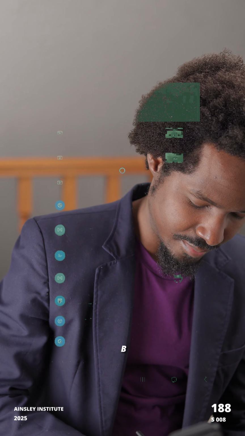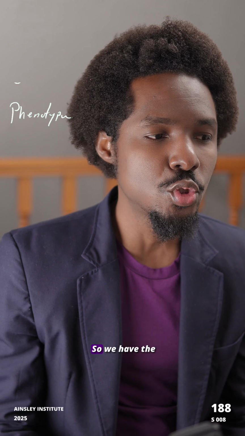Now, let us get into creating our flowchart so that we can have a better appreciation for the B phenotype. So, characteristics of B phenotype. We're going to list the phenotype. So we have the phenotype. The next thing we want to do is to determine which reagents will react with this phenotype.